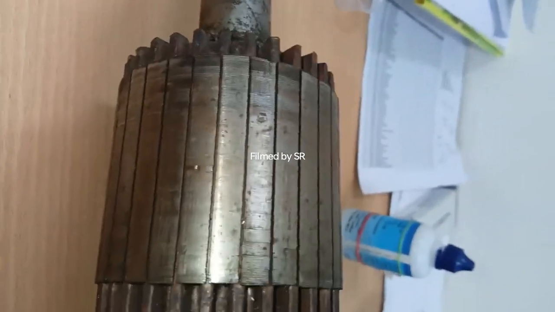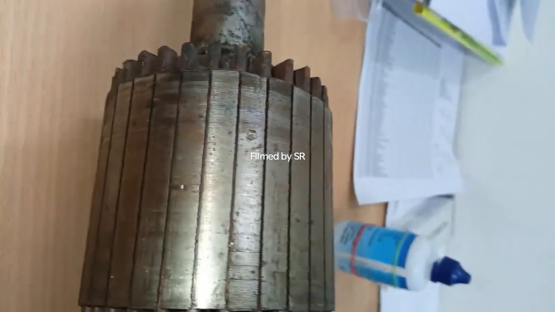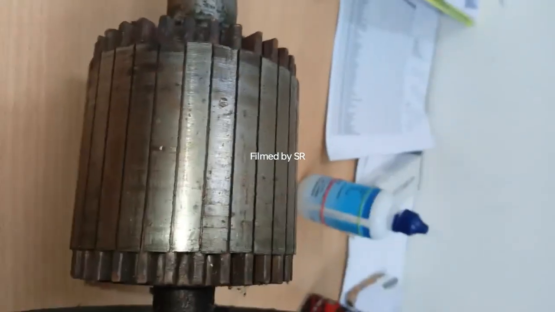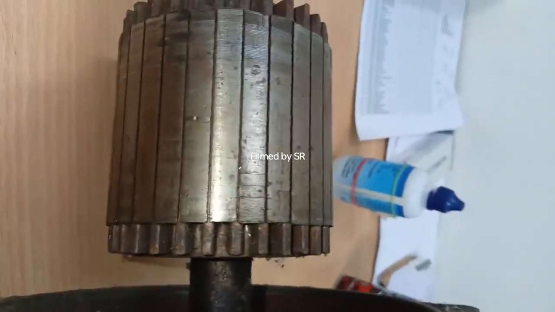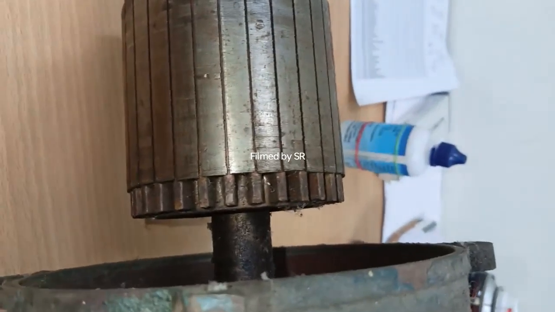In addition, now coming to the rotor part, this is our rotor. Although this is an induction machine rotor, in case of a synchronous machine we can also have this kind of cylindrical structure. And when we rotate this cylindrical structure, what will happen actually? Let me explain to you.